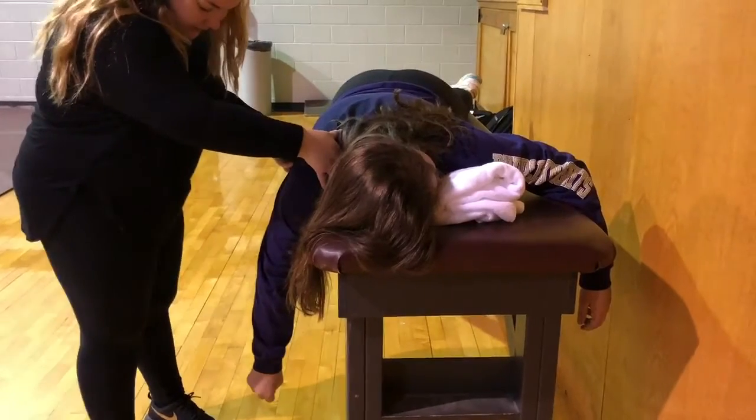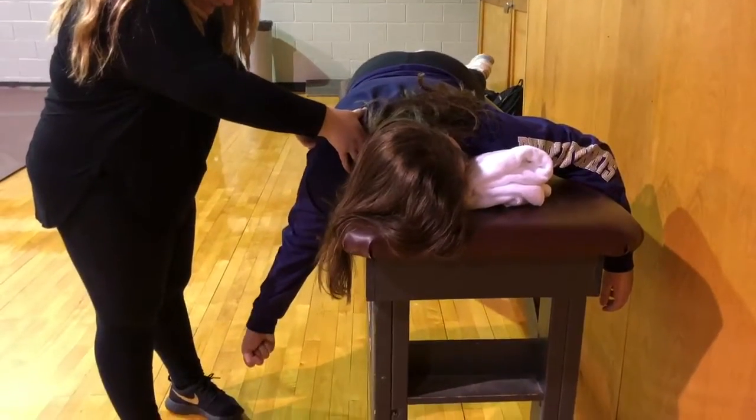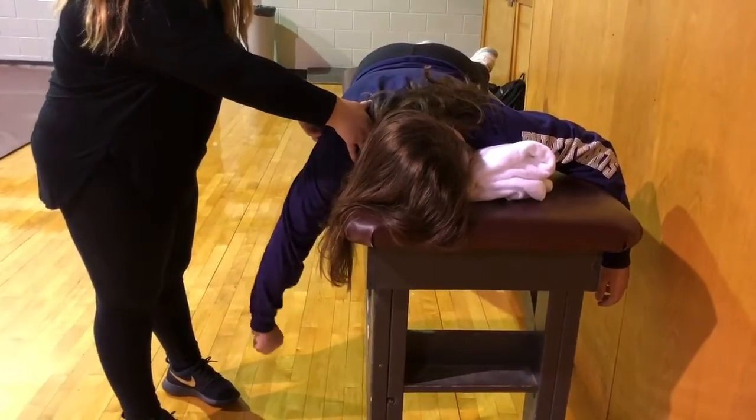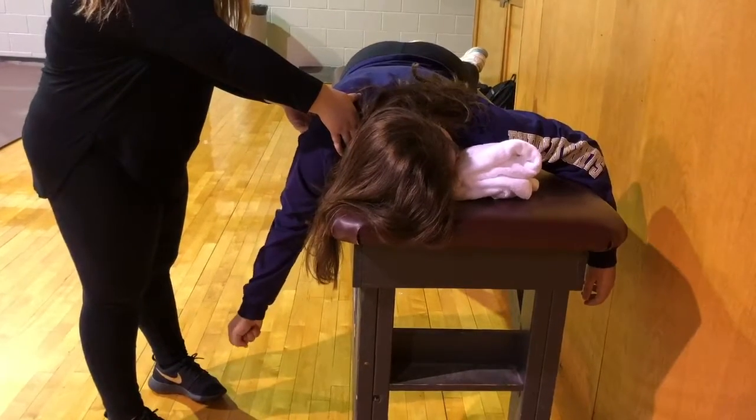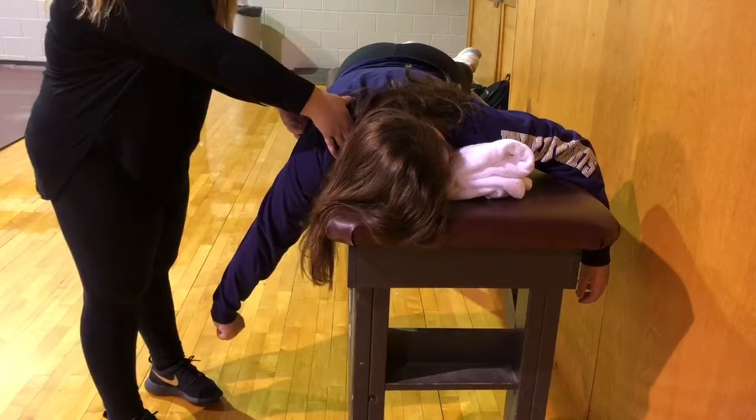For shoulder internal rotation with gravity elimination, I will again place the patient in the prone position with their arm hanging off the table, and I will stabilize the ipsilateral thorax and palpate the subscapularis again.